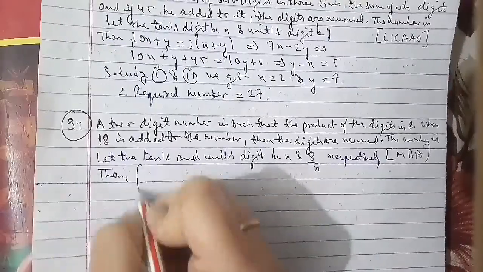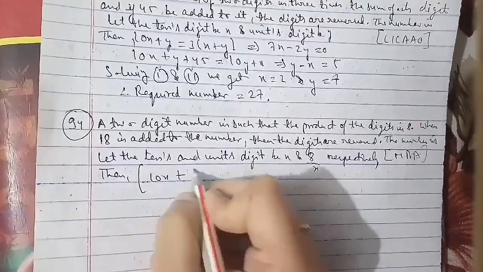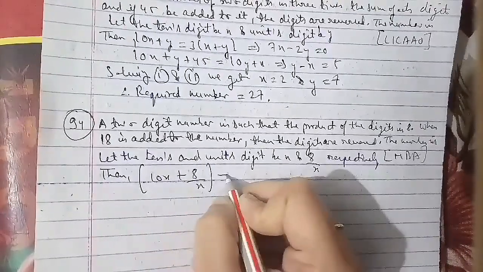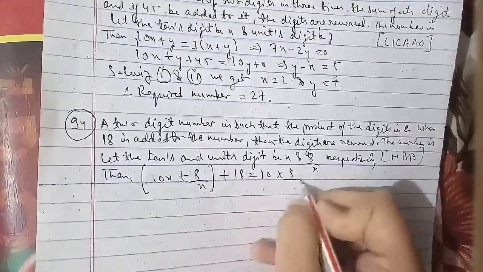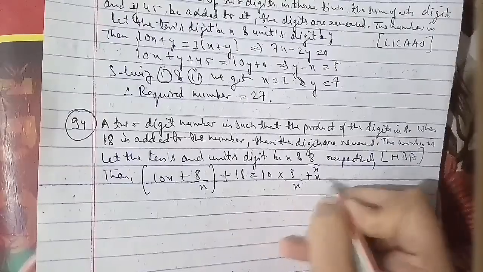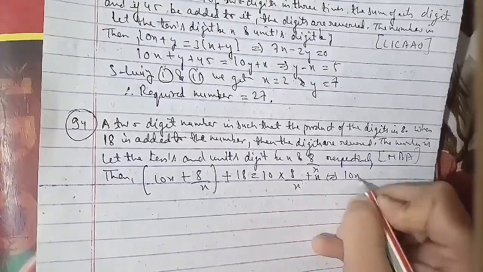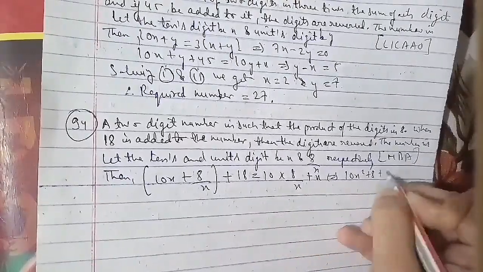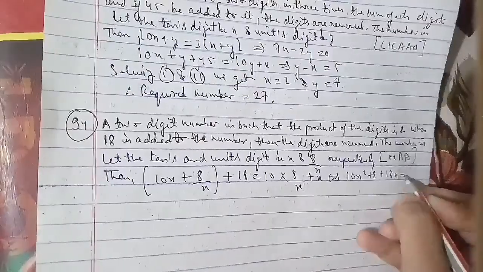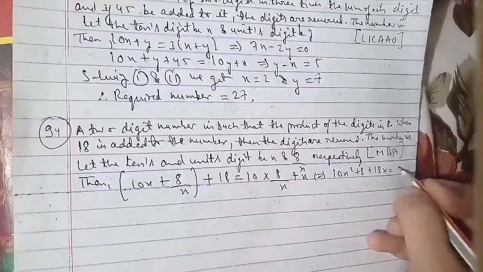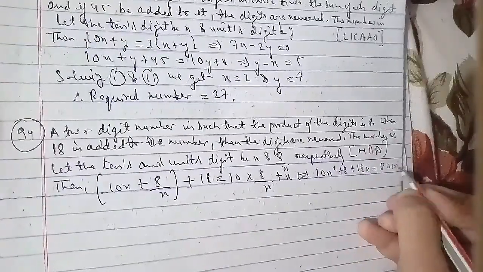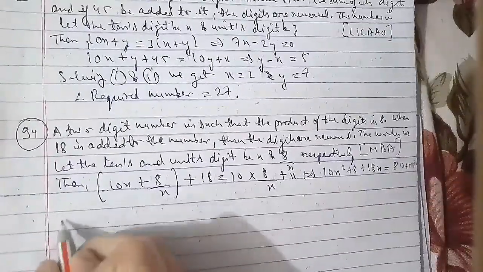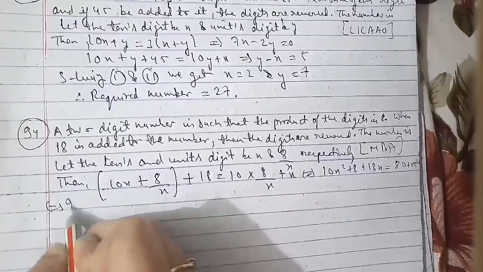So tens digit equals 2 and units digit equals 4. Hence the required number equals 24, that we have as an answer here.